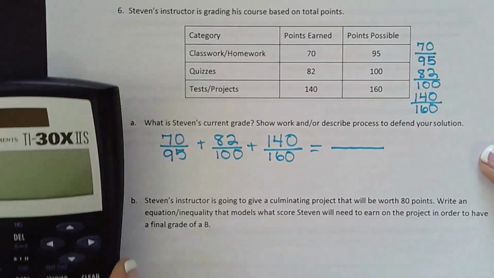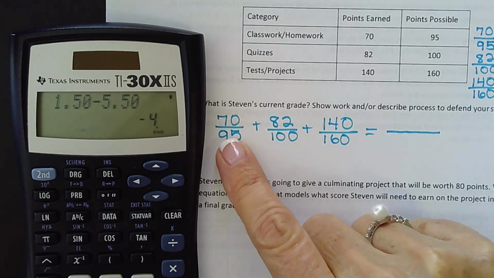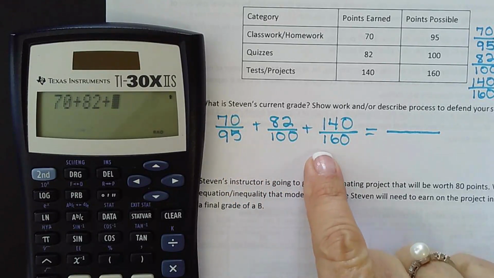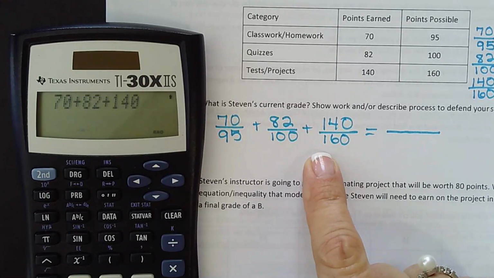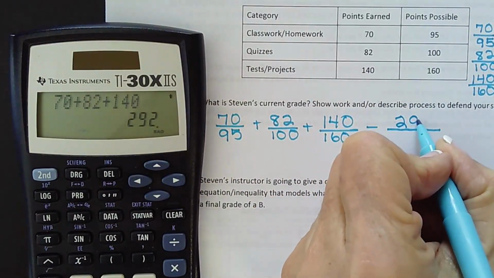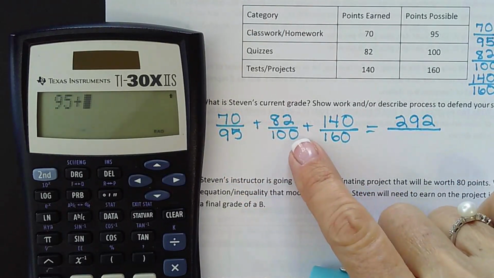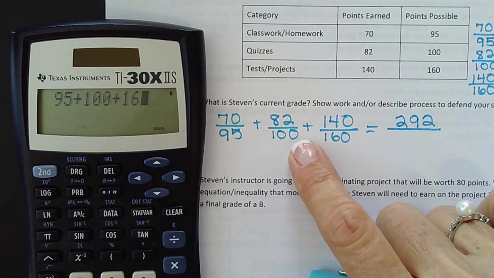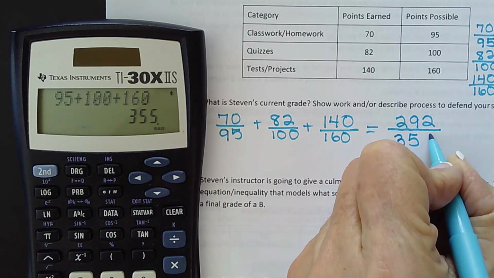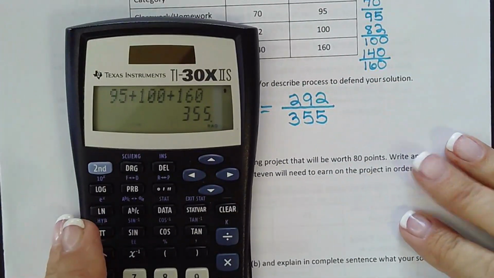So let's first add the numerators to see how many points he's scored so far this semester. So 70 plus 82 plus 140. And so he scored 292 points out of 95 plus 100 plus 160, out of a total 355. So now you can pretend like this is a test. Here's your score on a test. How do you get your percent? You divide.